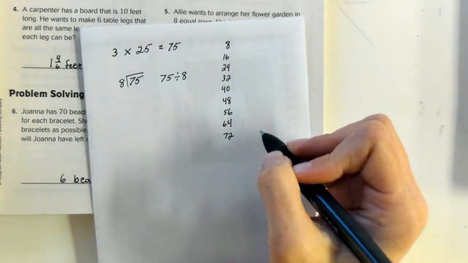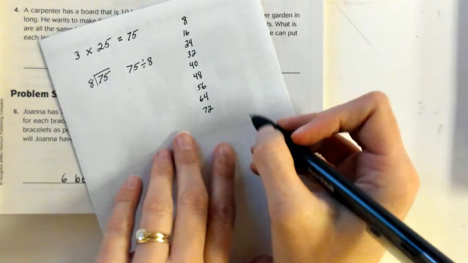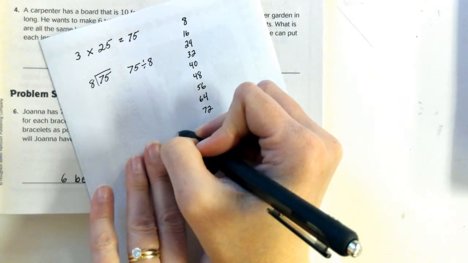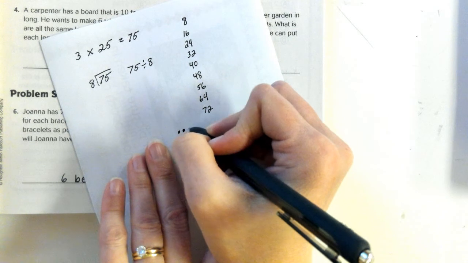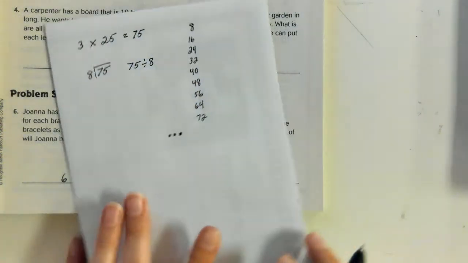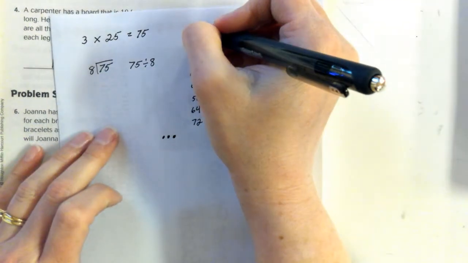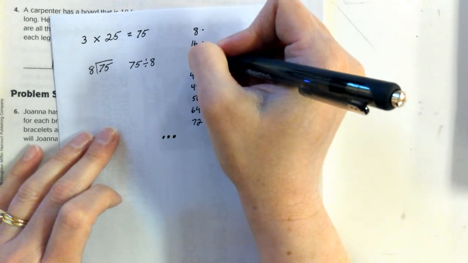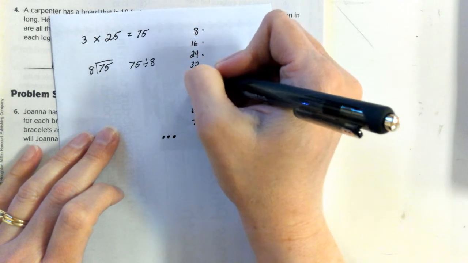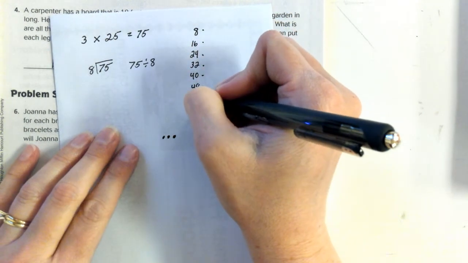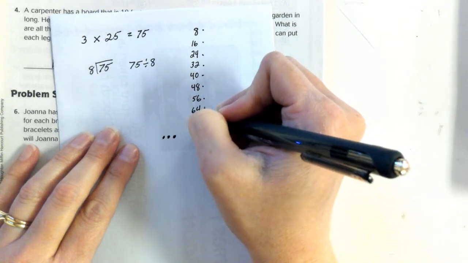All right, I'm not going to go to 10, am I? No, so I need 72, and then I have 73, 74, 75. Okay, so this is 1 package of markers, 2 packages of markers, 3, 4, 5, 6, 7, 8, 9.